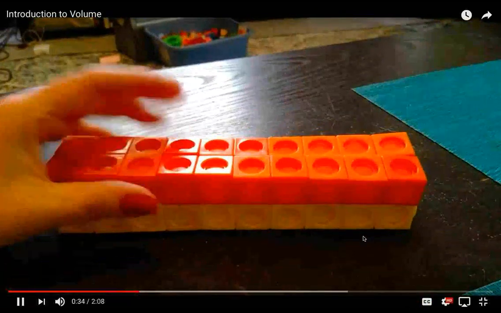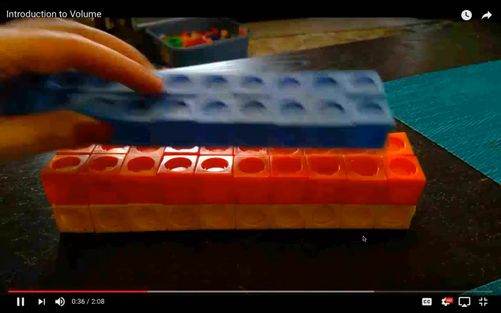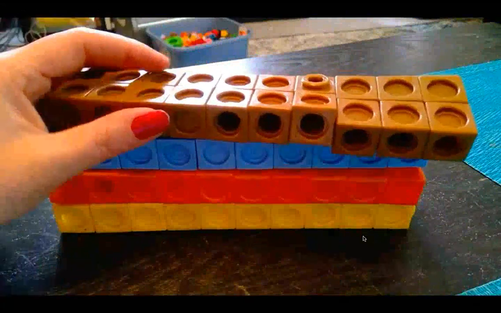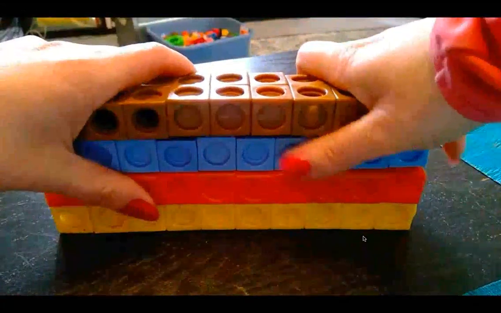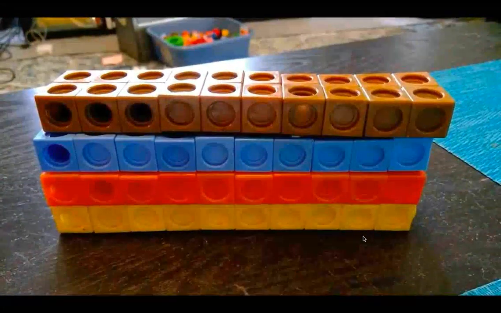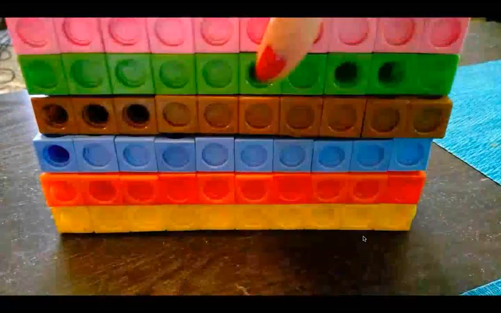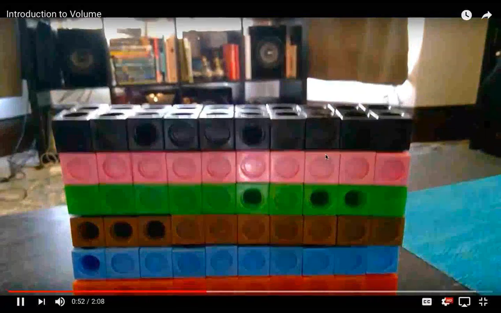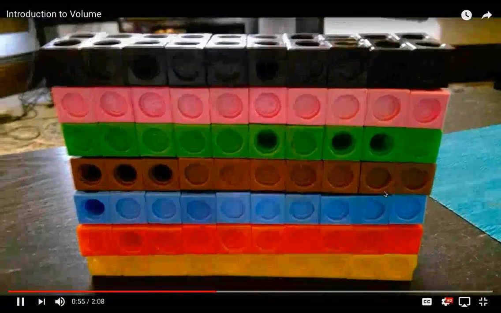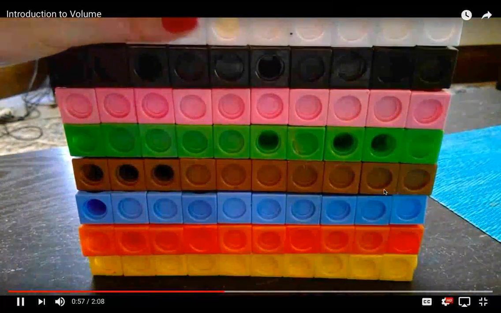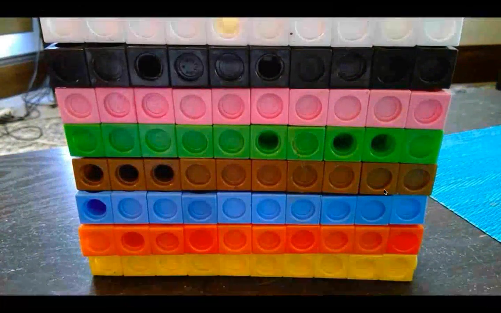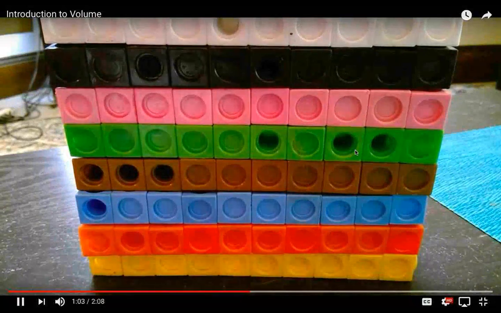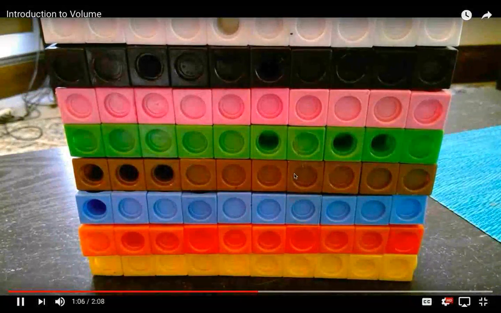So we have 1, 2, 3, 4. I'm just going to flip this one over and push them all into each other. 5, 6, 7, 8, 9, 10, 11, 12, 13.